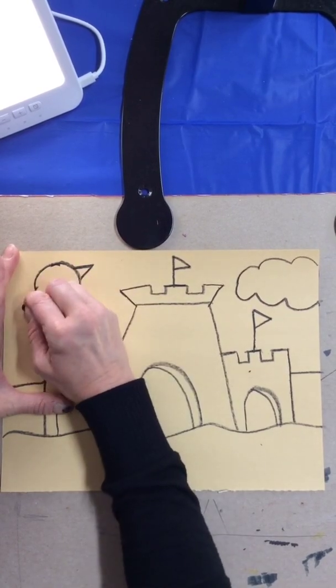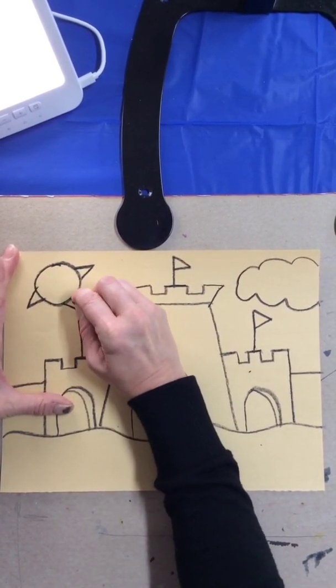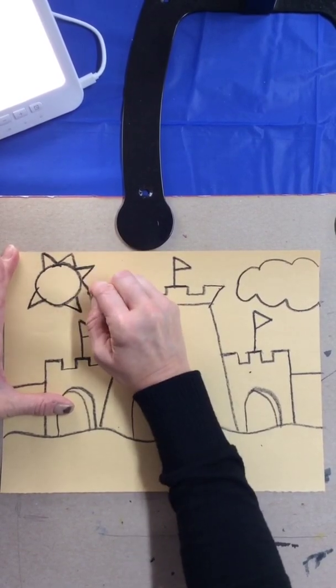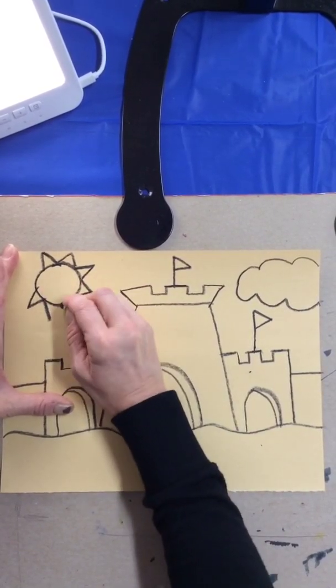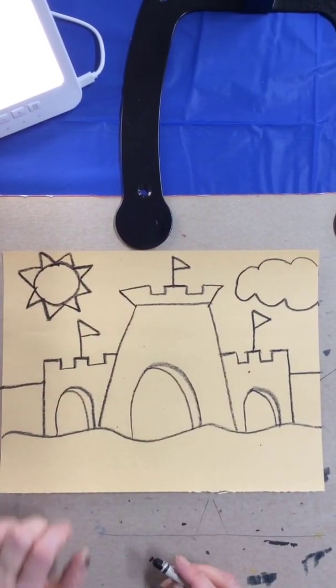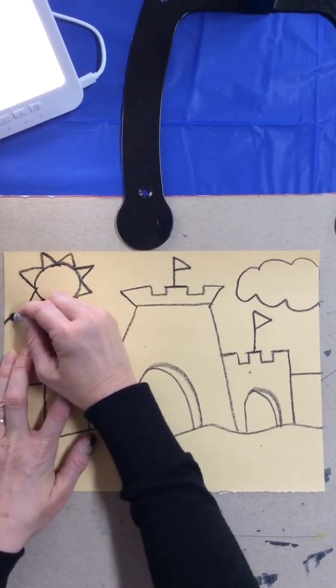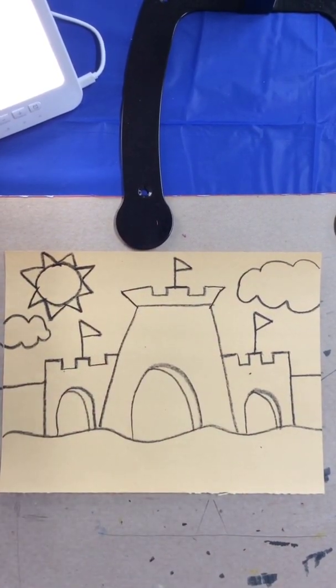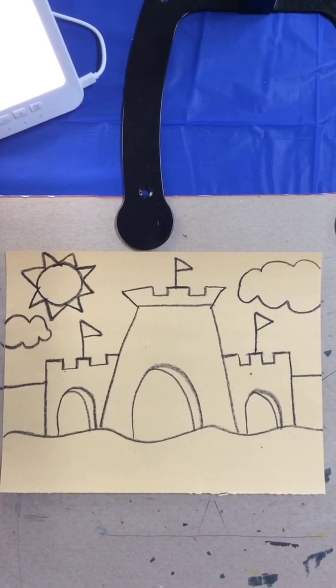So today, we are going to make triangles all around the circle. And the triangles are representing the rays of the sun, and we can color those in. And then you're just going to make a small little cloud over there. Oh, our sandcastle is coming along so nicely.